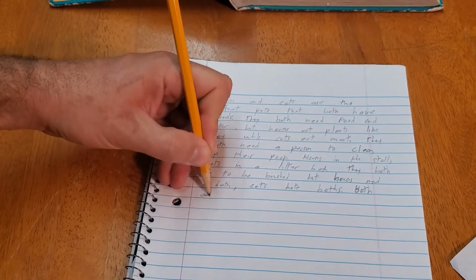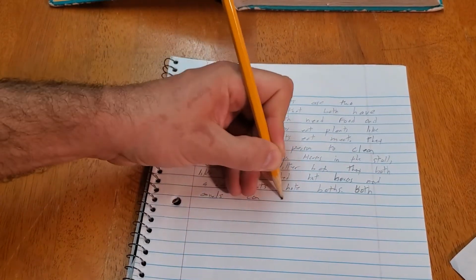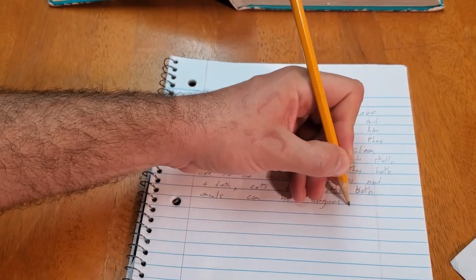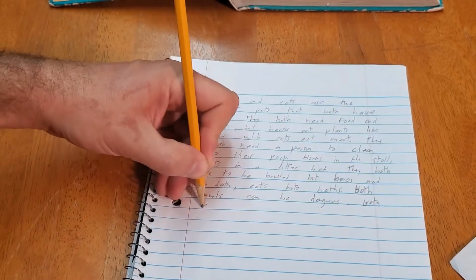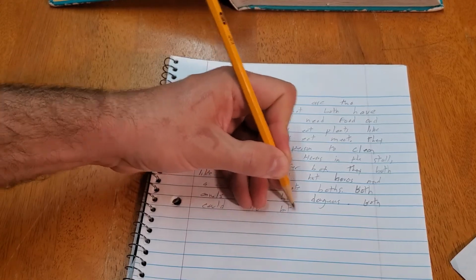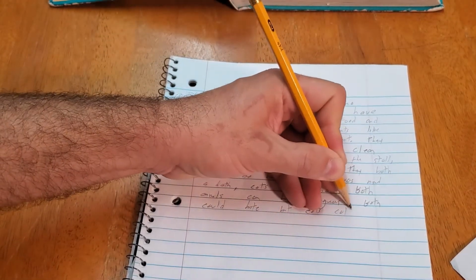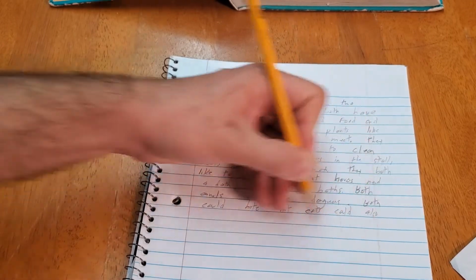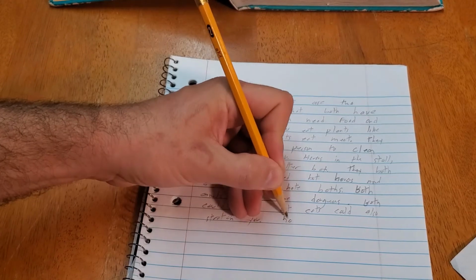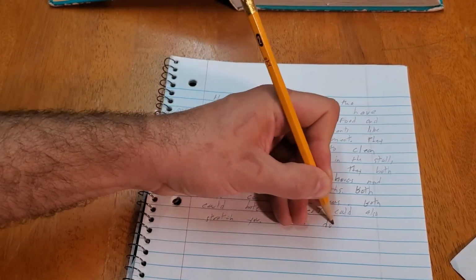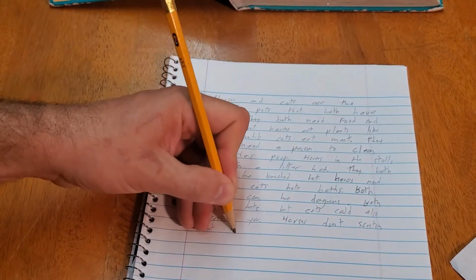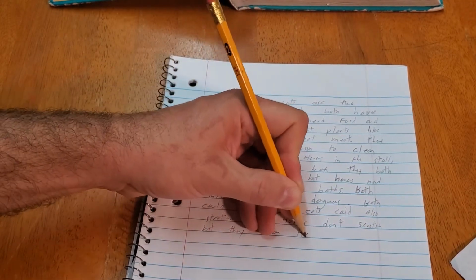Both animals can be dangerous. Both could bite, but cats could also scratch you. Horses don't scratch, but they can kick.